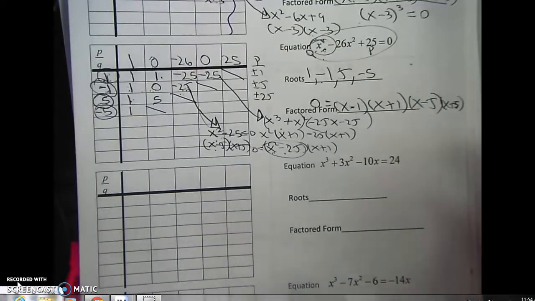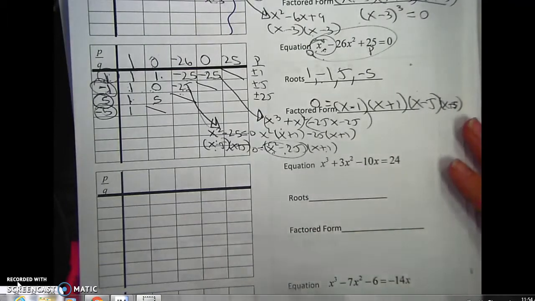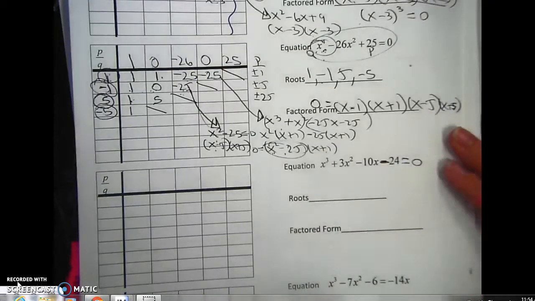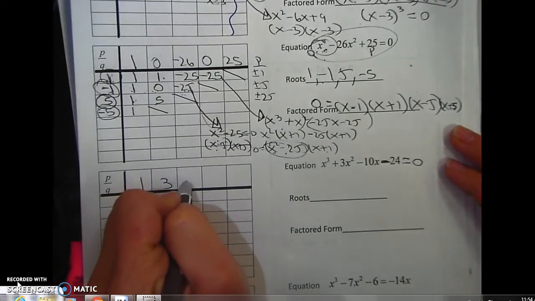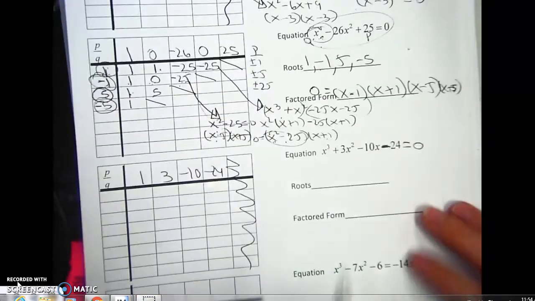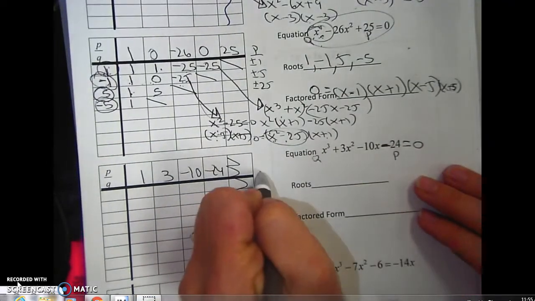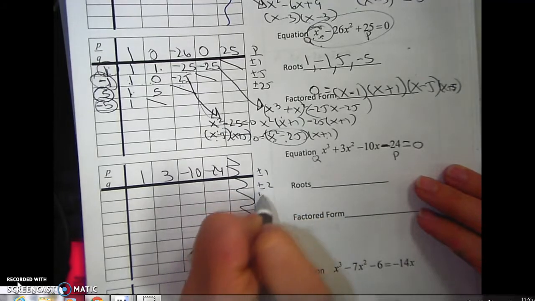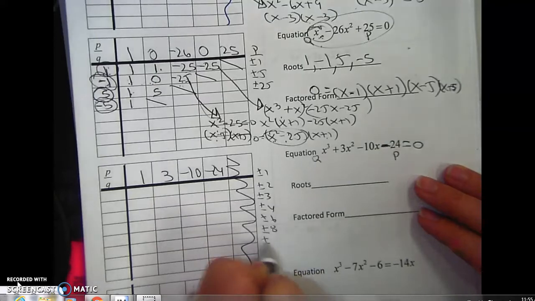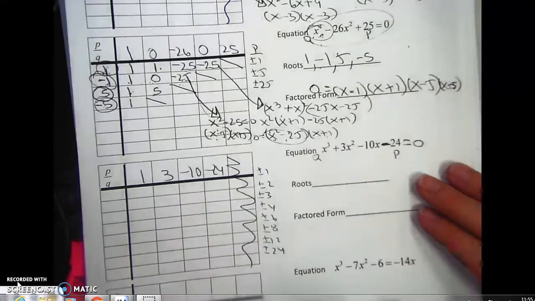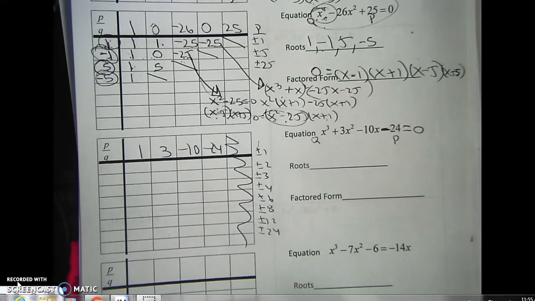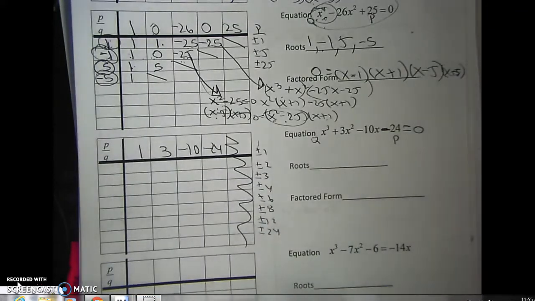The next one, the problem is it doesn't say equals 0. So I have to subtract 24, and now it'll say equals 0. So 1, 3, negative 10, negative 24. That's just extra. My P, my Q, plus or minus 1, plus or minus 2, plus or minus 3, plus or minus 4, plus or minus 6, plus or minus 8, plus or minus 12, plus or minus 24. You will have a question that I'm going to ask for all the values of P and Q, and if you don't give them all to me, you'll lose a point.